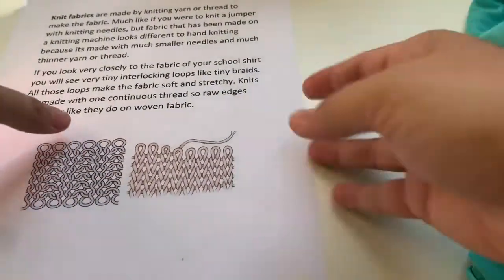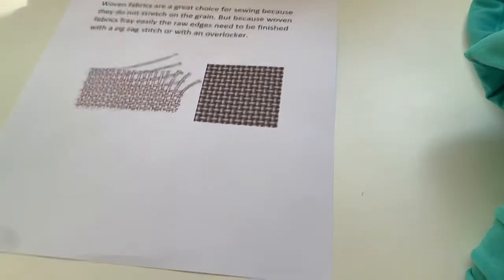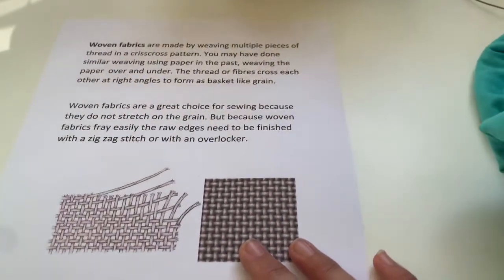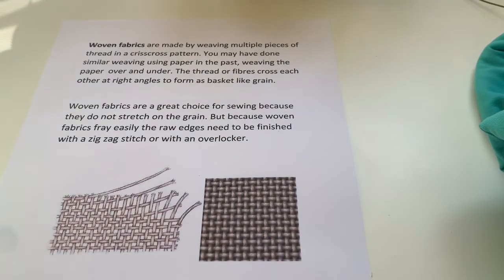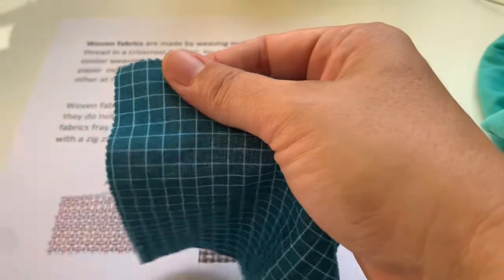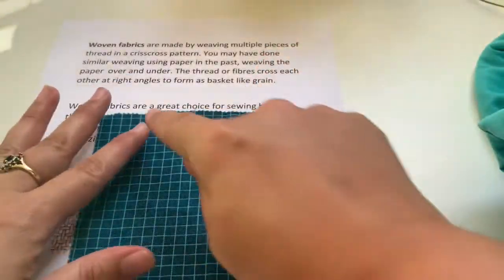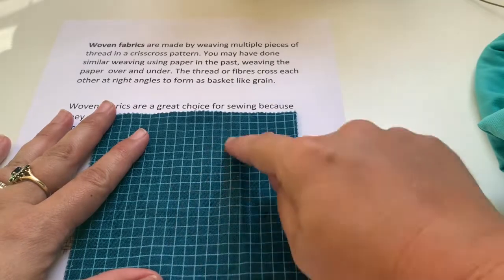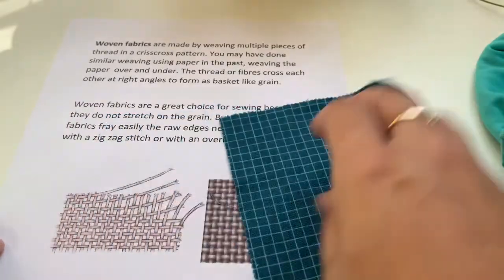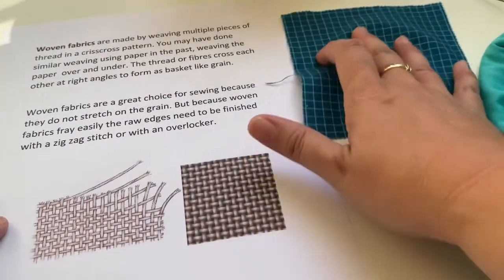Okay. All right, let's have a look at our next category, which is the woven fabrics. So this is the sheet that you'll have. So the woven fabrics are made by weaving pieces of thread in a crisscross pattern. All right, so just made by weaving the thread in a cross-shaped pattern. So lots of threads in woven fabric run this way, and lots of threads are running this way. So the thread fibers cross over each other at right angles.